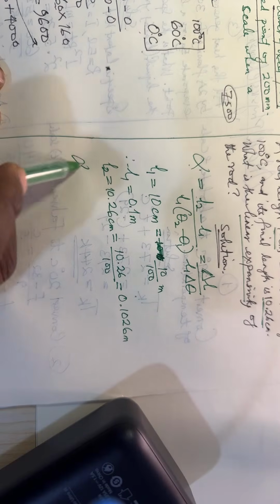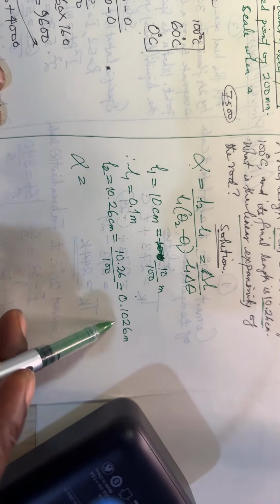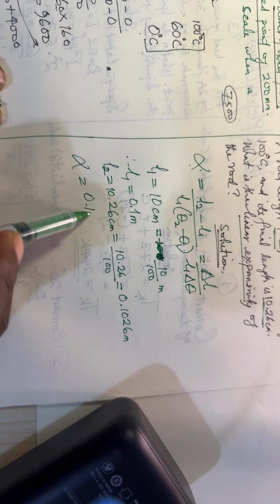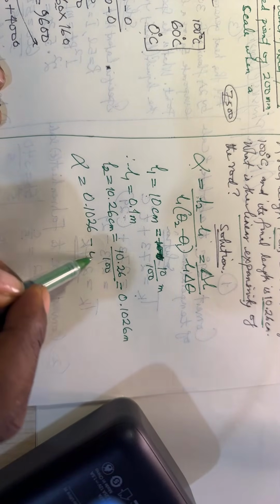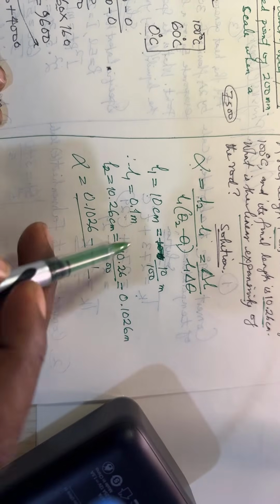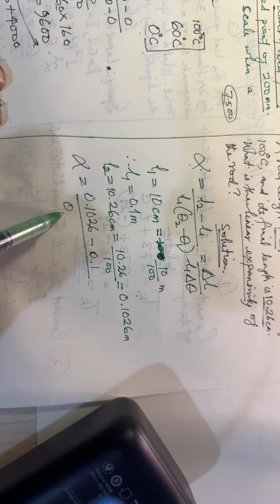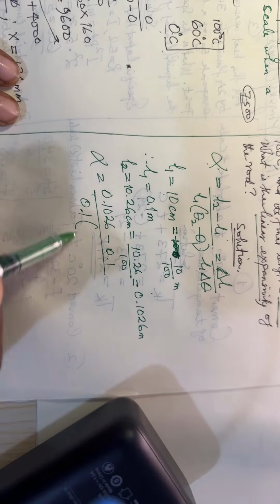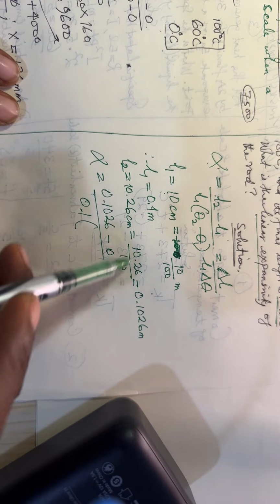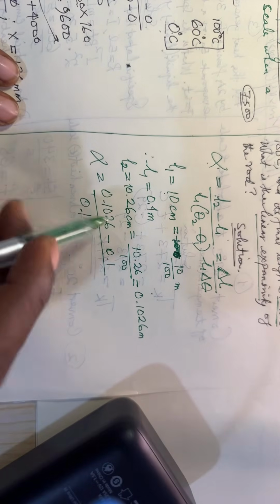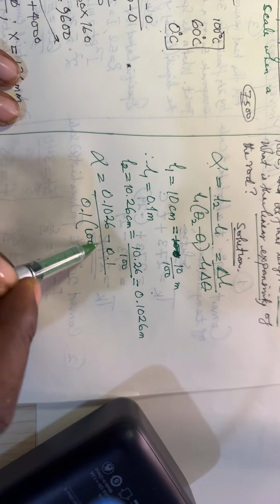So if you plug everything into the formula, we have L2, which is 0.1026, minus L1, which is 0.1, divided by L1, which is 0.1, multiplied by the theta, which is 100.